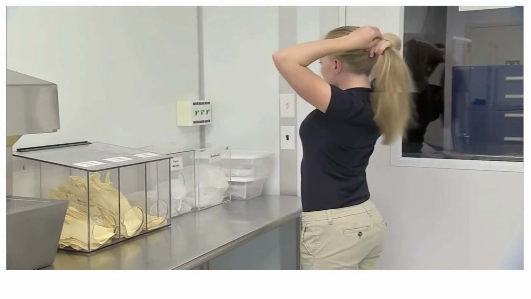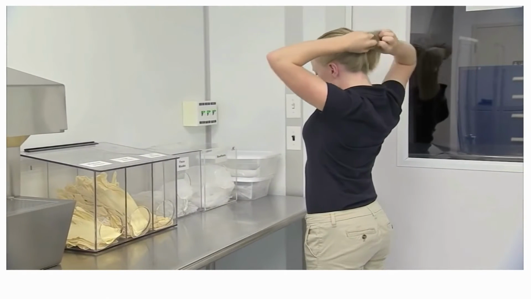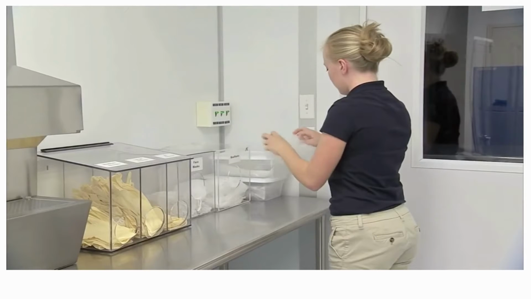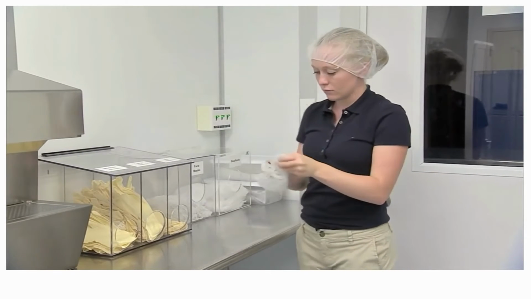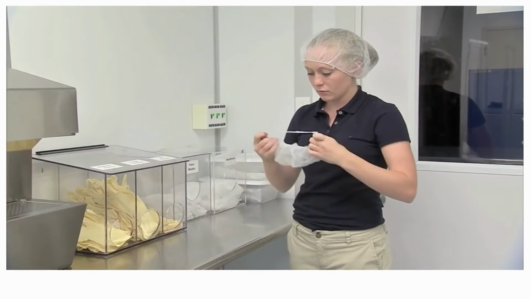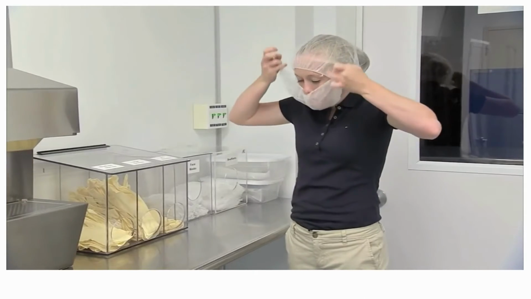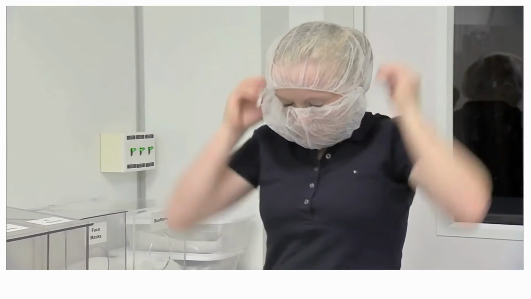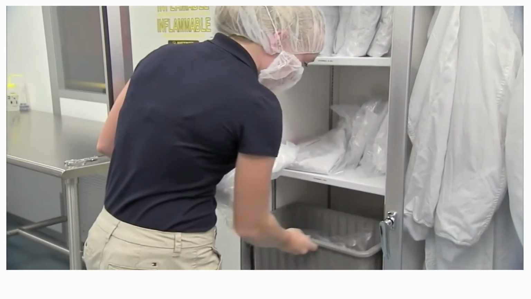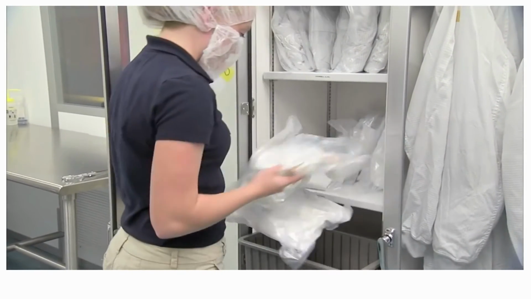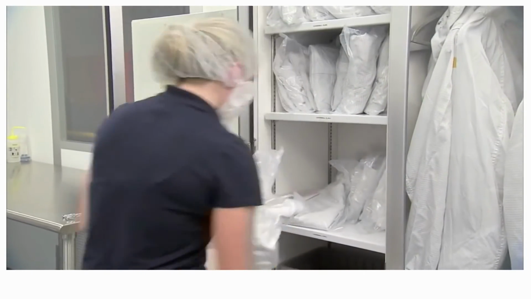First, place the bouffant cap over your hair and ears. Make sure the cap covers all of your hair. People with long hair should tie their hair back before putting on the bouffant cap. Next, put on a face mask, completely covering your nose and mouth. The next steps are different for gowning up for an ISO Class 5 or 6 cleanroom compared to an ISO Class 7 or 8 cleanroom.